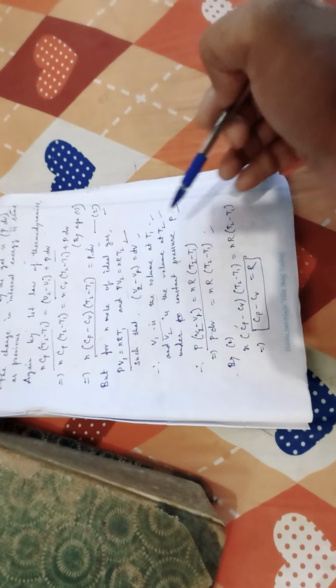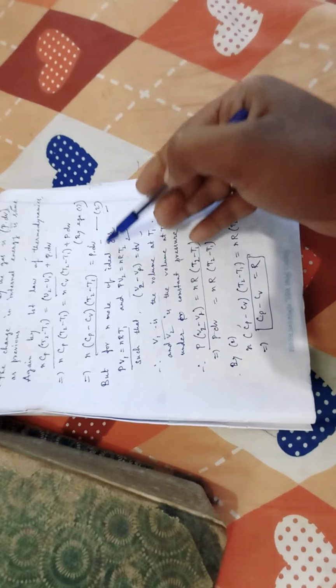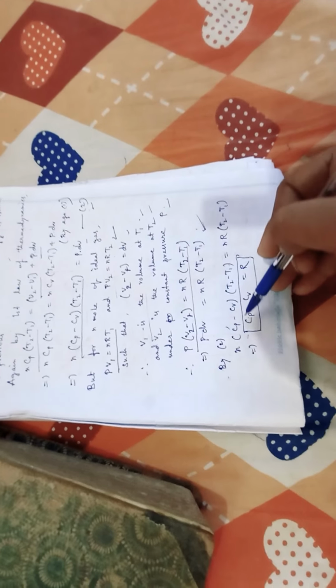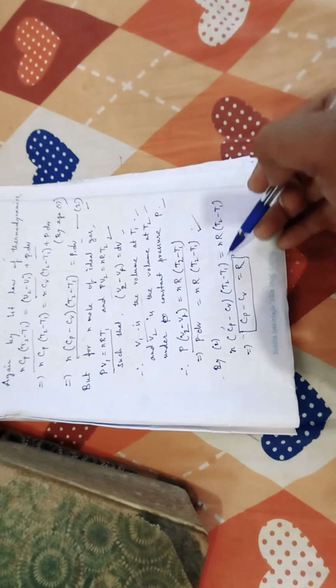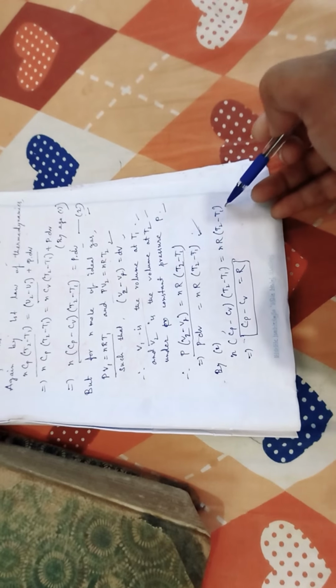If we replace this in equation 2, we can write n(Cp minus Cv)(T2 minus T1) is equal to nR(T2 minus T1).